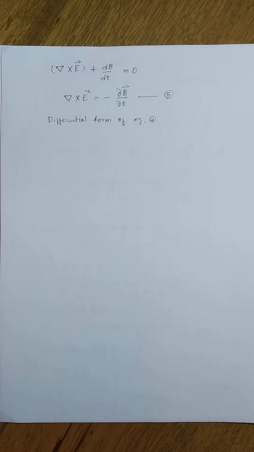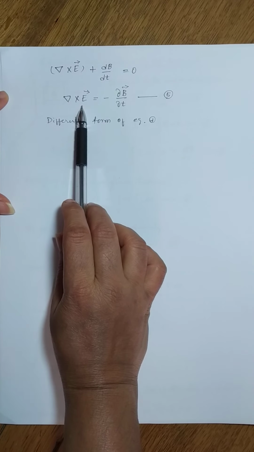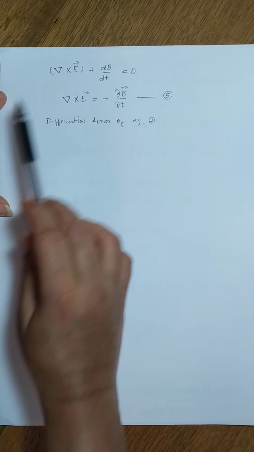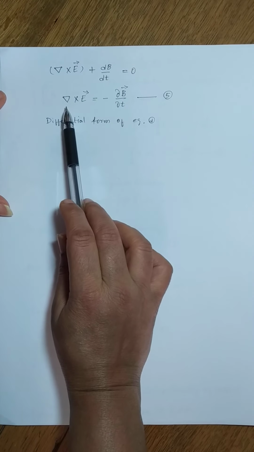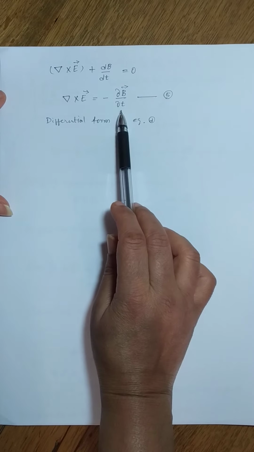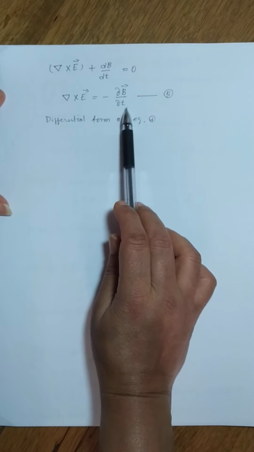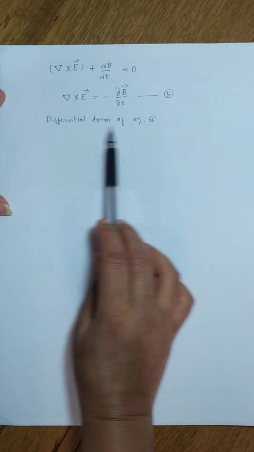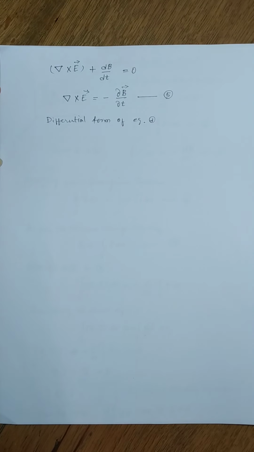Here also, the left hand side represents the curl of the vector E, which shows the tendency of the field lines to circulate around a given point. The right hand side represents the rate of change of the magnetic field vector B with respect to time t. And this is taken as equation 5, which is the differential form of Faraday's law.